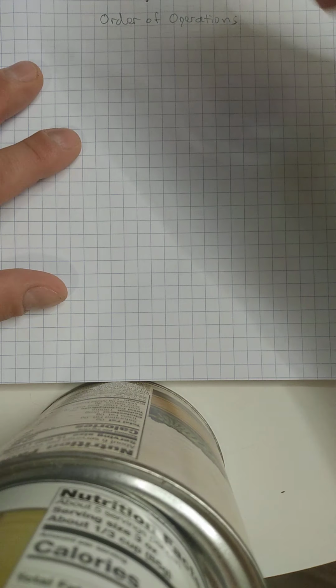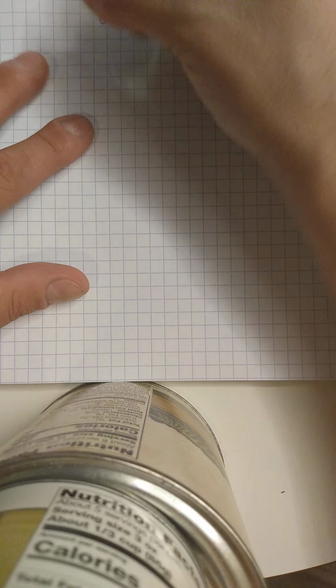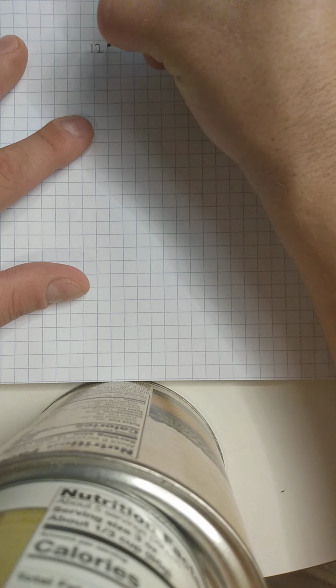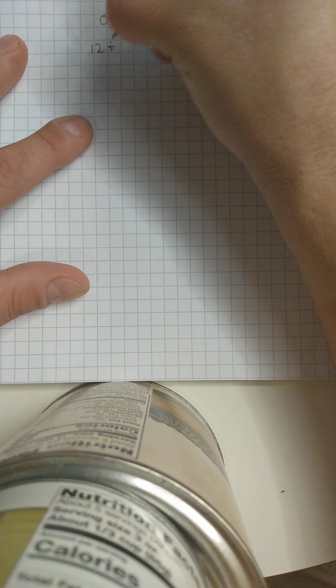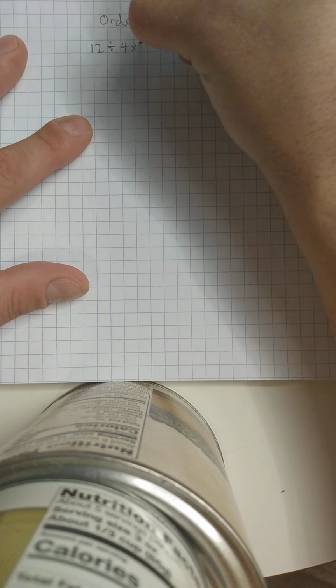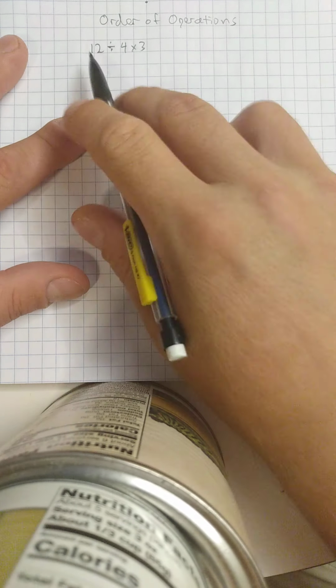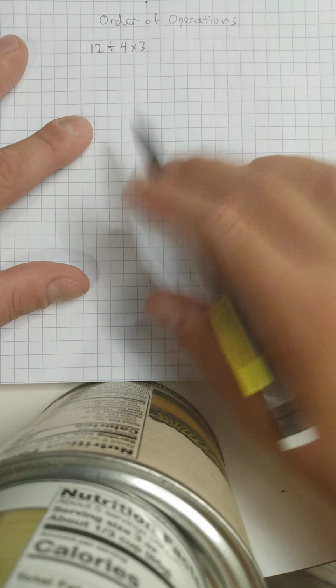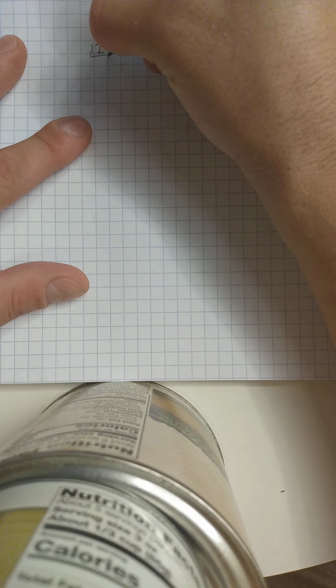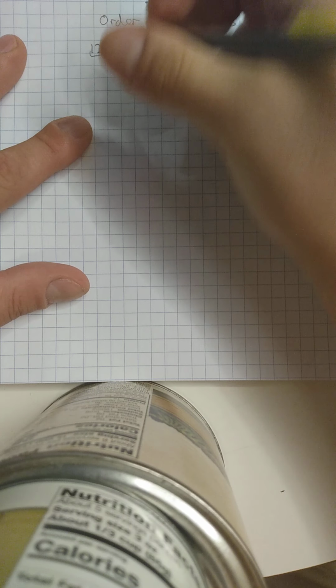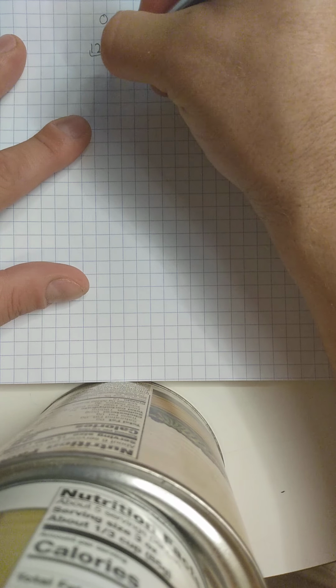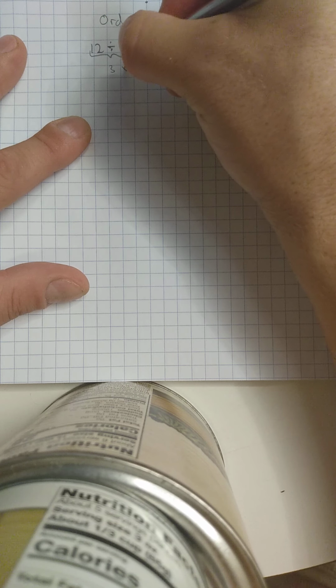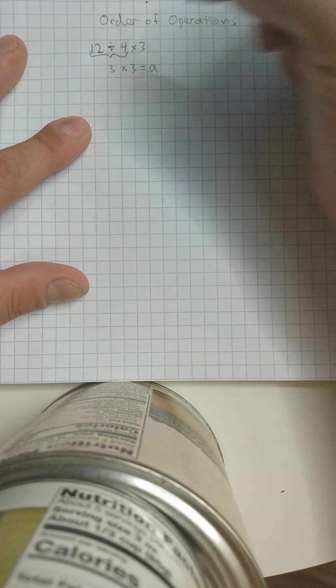Here's a good example to illustrate what I'm talking about. If I have 12 divided by 4 times 3, I want to figure out what the answer to this is. There's a couple ways I can go about it. I can divide first. 12 divided by 4 is 3. And then I multiply second, times 3 is equal to 9.